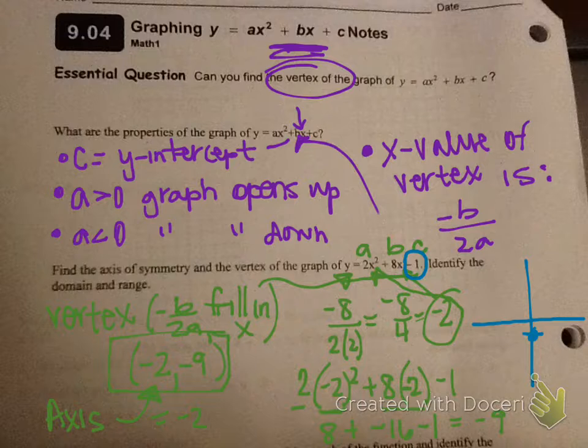My axis of symmetry is at -2. And my vertex is at -2, -9. We're going to call that -9.